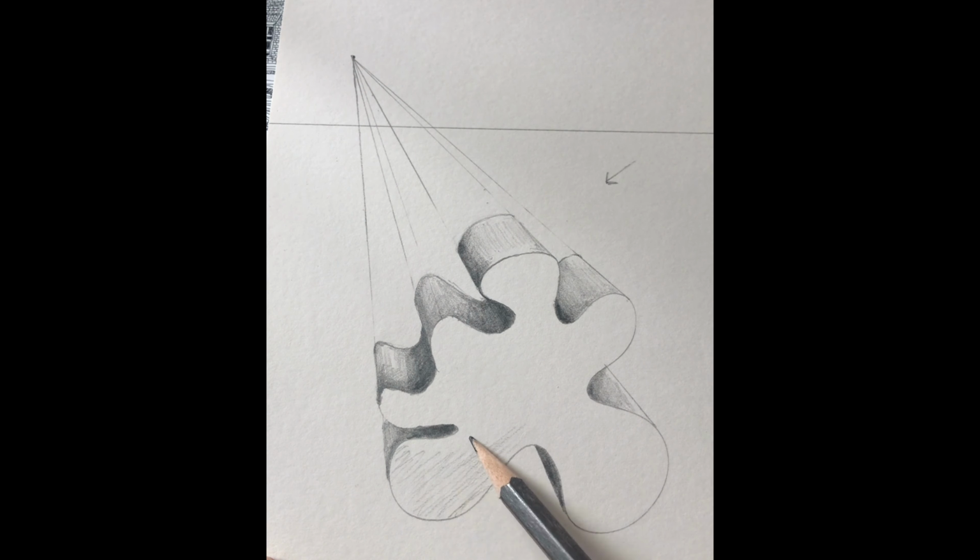So it's not plain white. Using the side of the pencil is a good idea here. Always making sure you stay within the shapes.